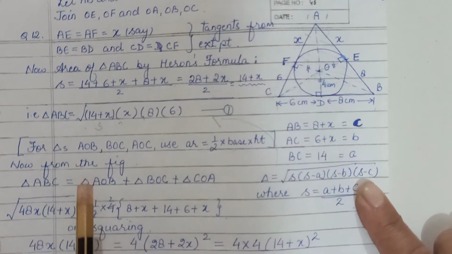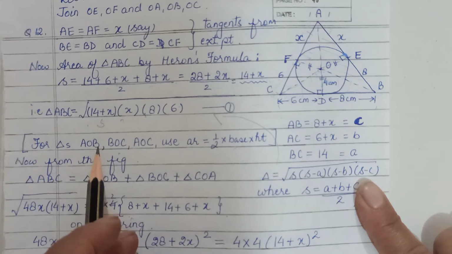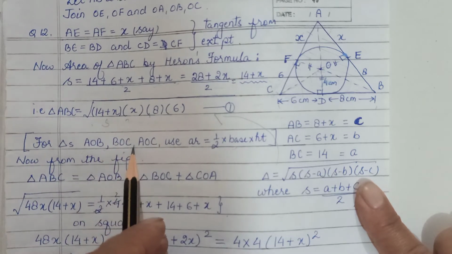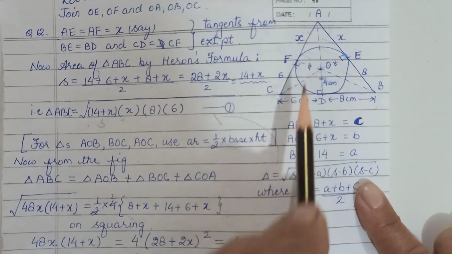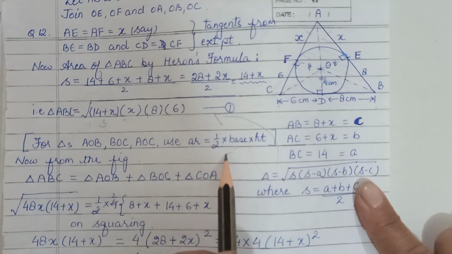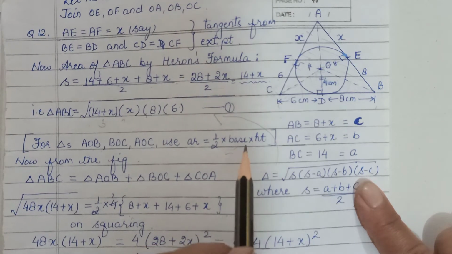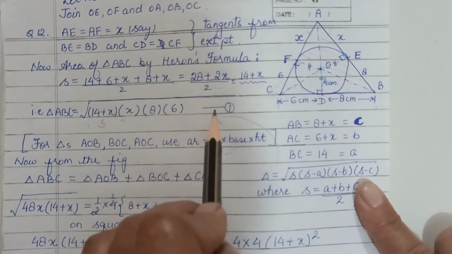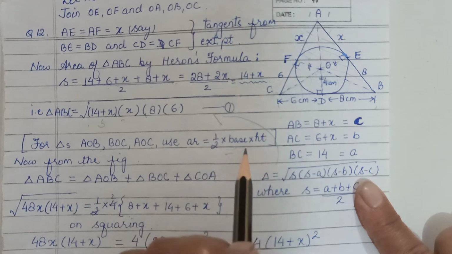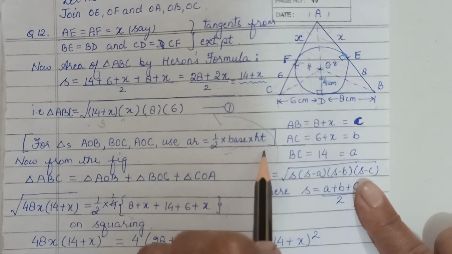In these we are going to use the formula of triangle as half base into height. Heron's formula was for when we know the 3 sides, and if we know base and height, then half base into height is the other formula.